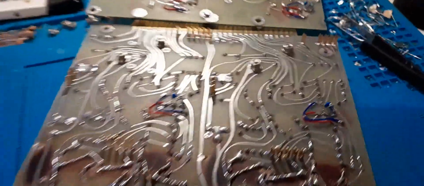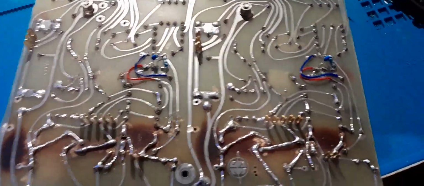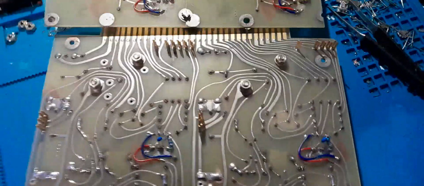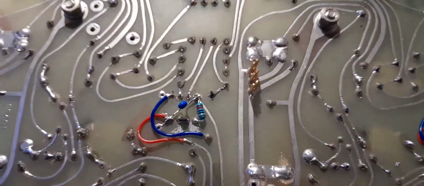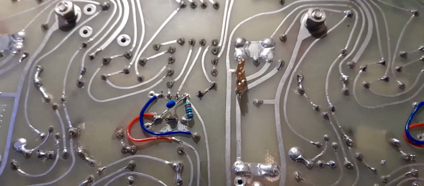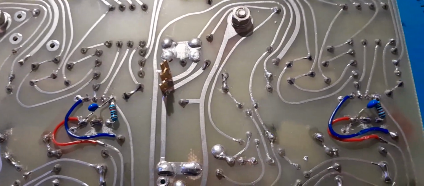Alright, so I'll just show you guys one last quick view before I put all this back in. So I've put the 0.1 microfarad monolithic capacitors on each op amp.